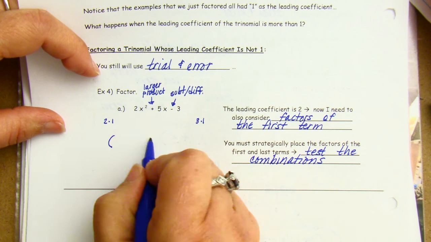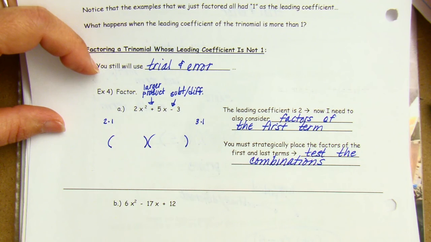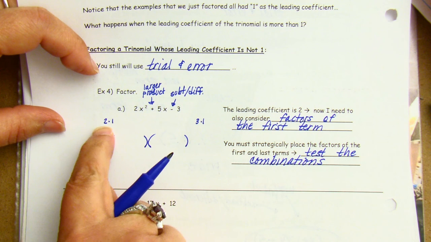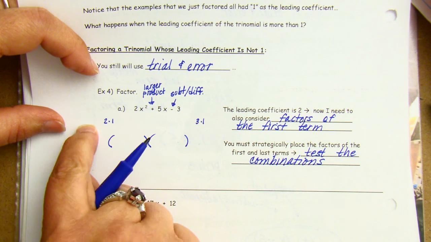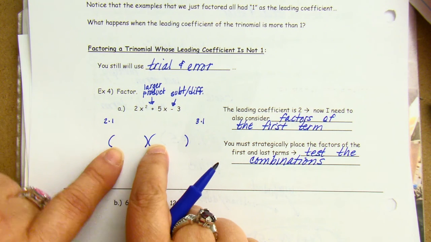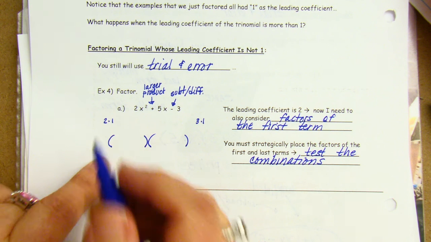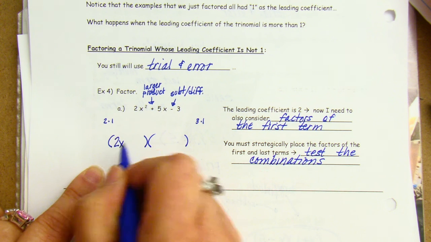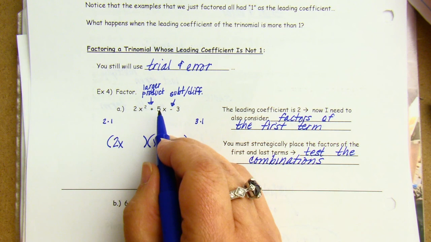I'm going to set up for my binomials. Now, I have to play the game. You know, this is kind of like is this 2x and 1? Is this 3x and 1? Or is it 1x and 2? Okay. Well, these are for my x's. So it's either 2x and 1x is the only combination that I can use. So I can do that in there right away. But I have to get a 5 in the middle after I subtract.